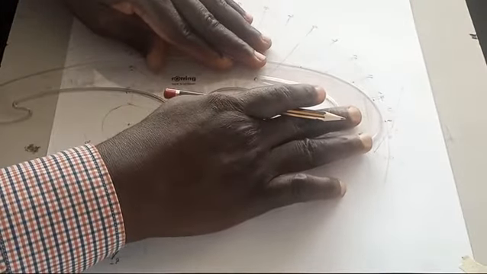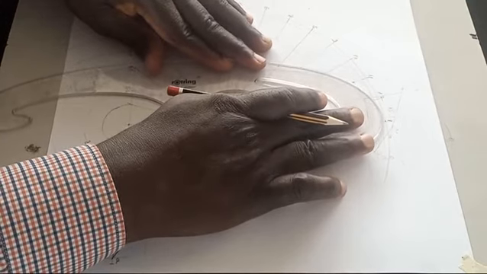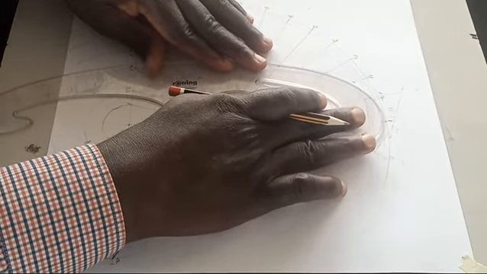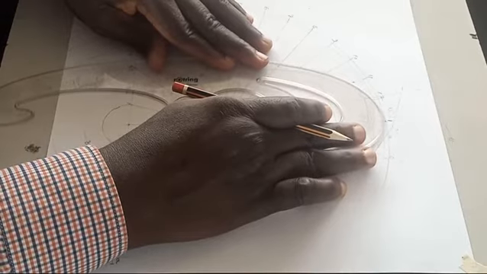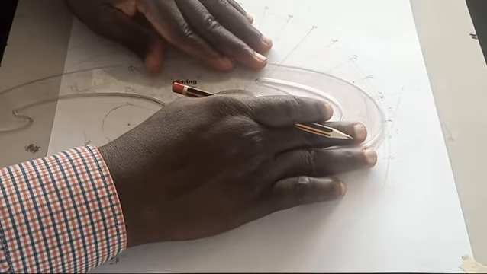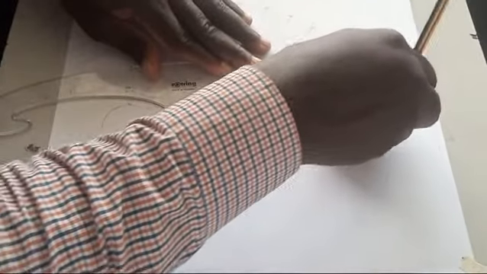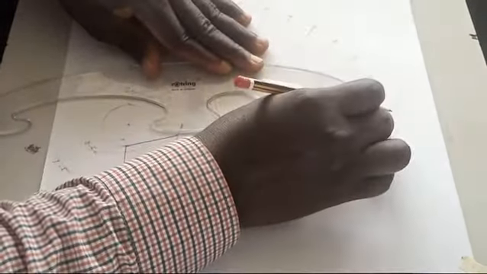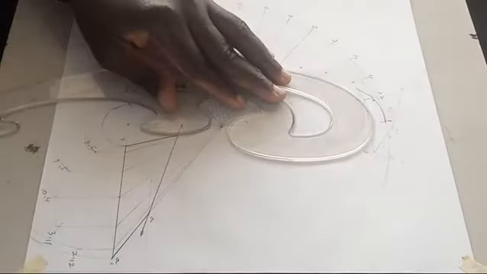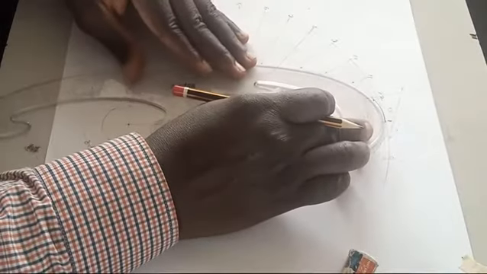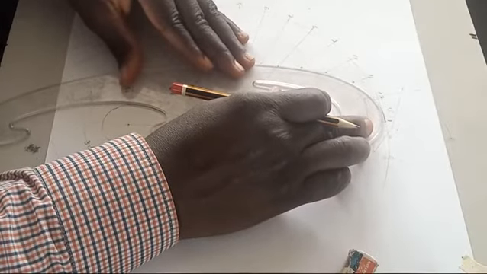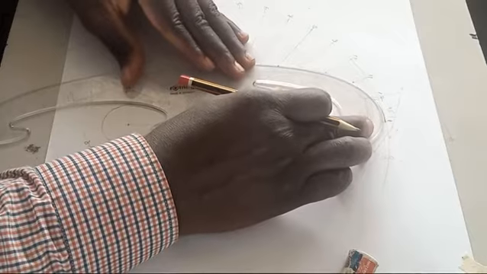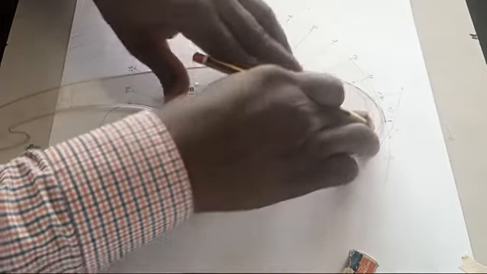Join this with French curve. Very careful. The reason why we are joining this one before we develop the other part is because we don't want the point to be mixed up.